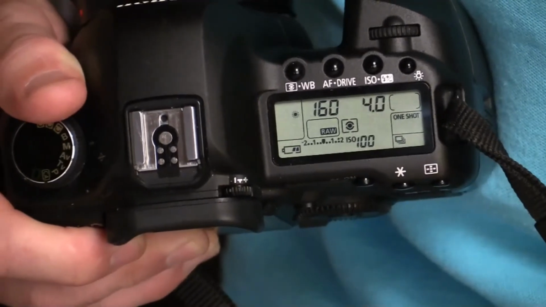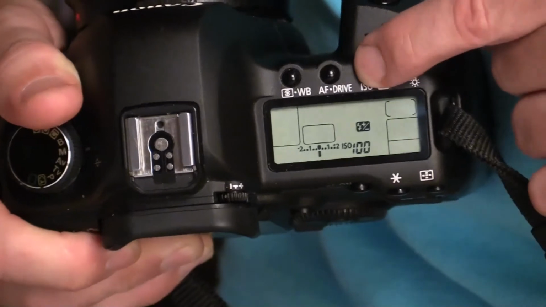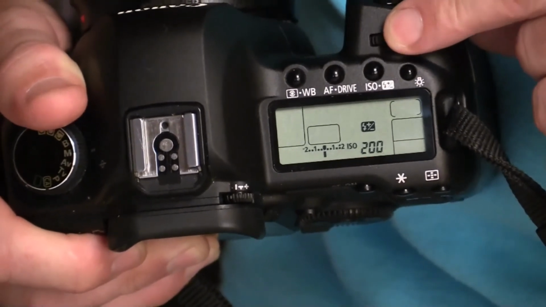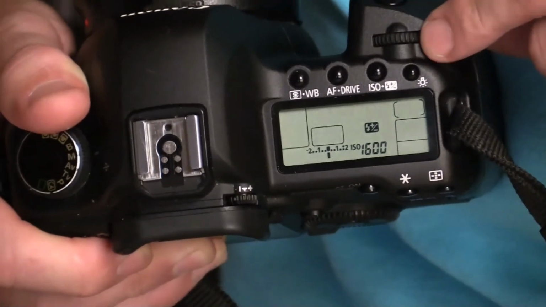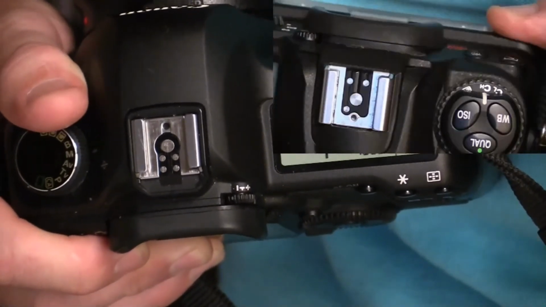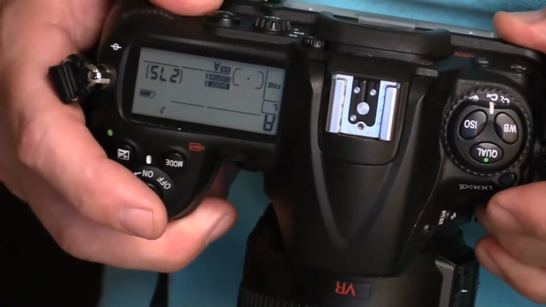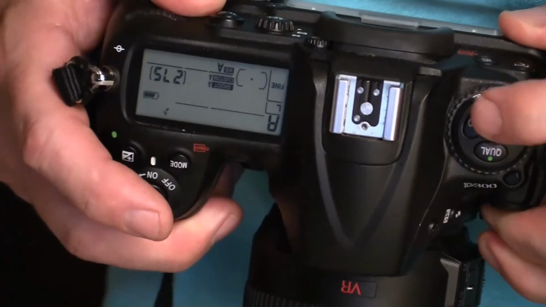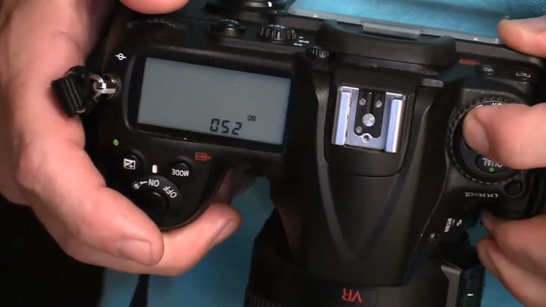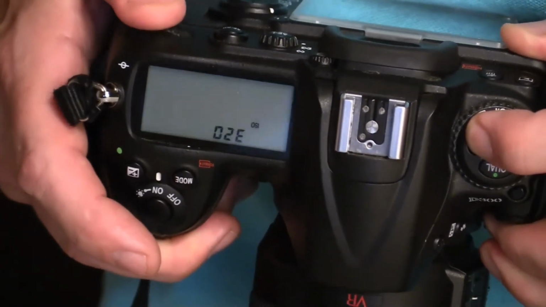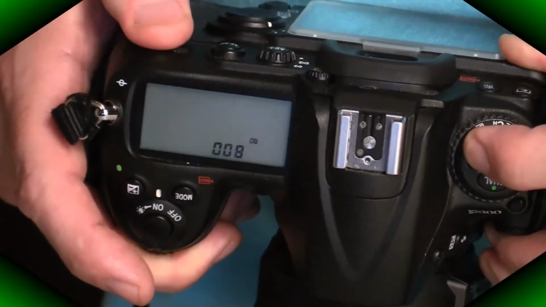Here is how to change the ISO settings on a typical Canon camera. There's an ISO button here that you press, and then you move this wheel to change it from 100 to 200 to 400, 800, 1600 and so on. And here is how to change the ISO settings on a typical Nikon camera. If you see here, you have an ISO button that you press and hold down, and you scroll this wheel here to the right to go from 200 to 250 to 320 to 400 and so on.